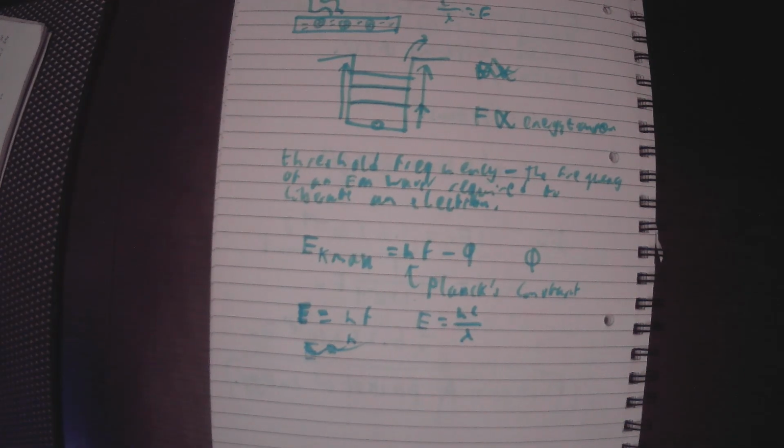And those are all the equations that we will be going over for today. Those are our ideas of threshold frequency, work function, and our definitions of a photon, an electron volt, converting between electron volts and joules, and the first lesson on quantum physics.